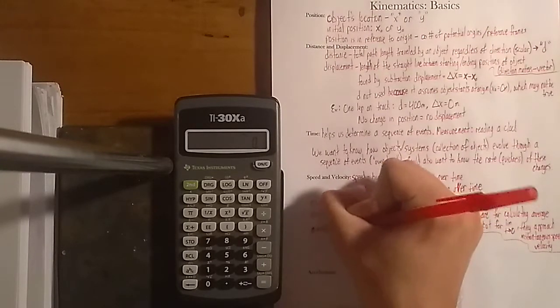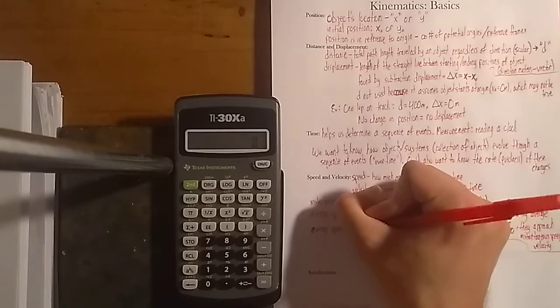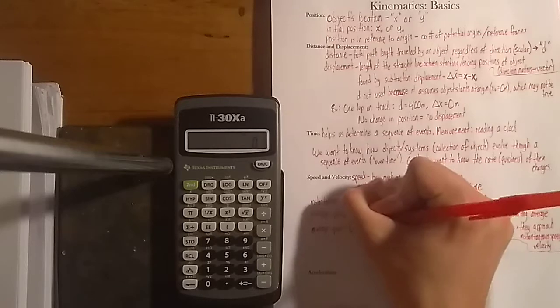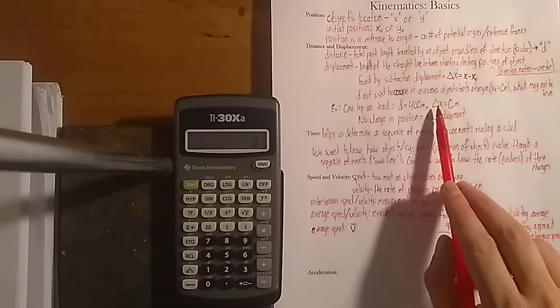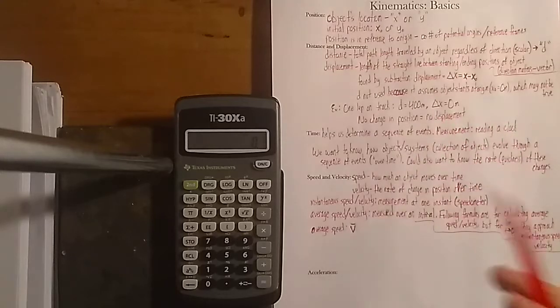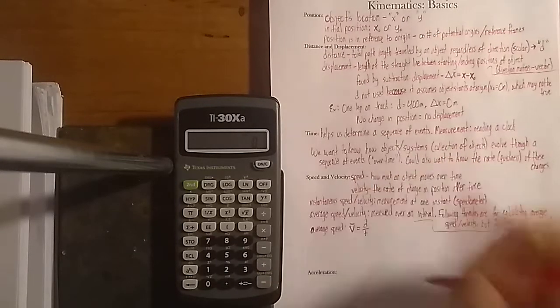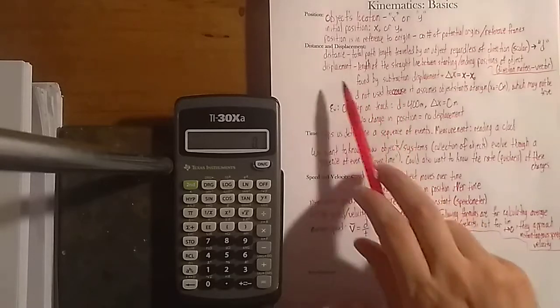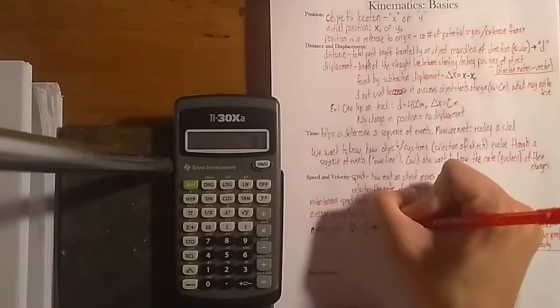The formula for average speed is v with a little line over it. Now, please remember, that means average. That is not the same thing as delta v. If you see delta v, that means change in speed. This is average speed. They're two different things. Average speed is equal to d over t, where d, remember, is distance, and t is simply time. And this is a scalar.